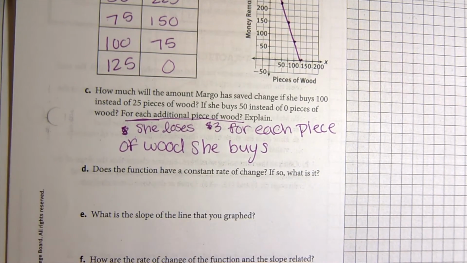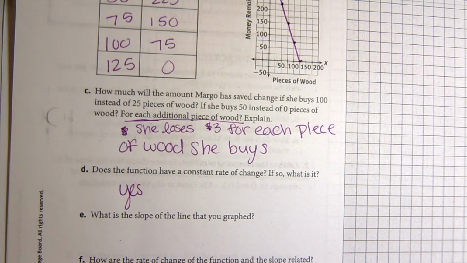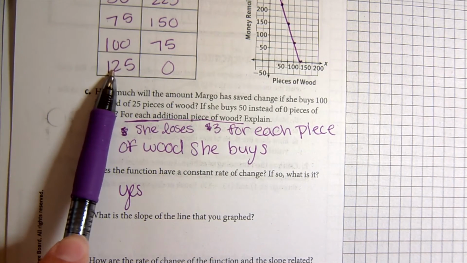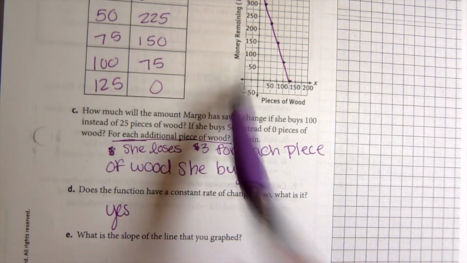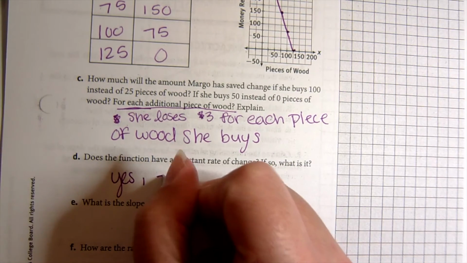All right, does this function have a constant rate of change? Yes. What is it? 75. Money. It is -3. Because how much is she losing each time she buys one piece? Oh, $3. The only reason it was going down by 75 here is because I skipped around with my x's. If I had gone 0, 1, 2, 3, they would have gone down by 3 each time. So yes, it has a constant rate of change, and that rate of change is -3.